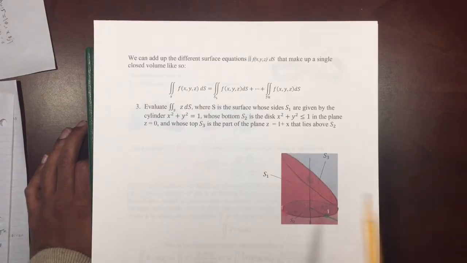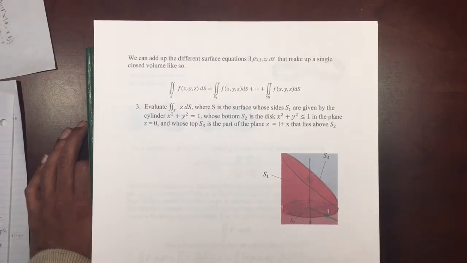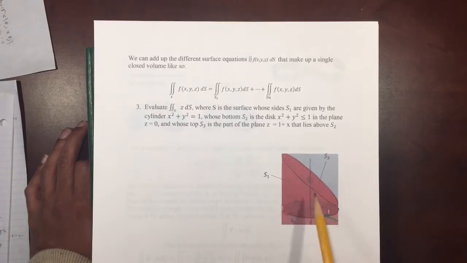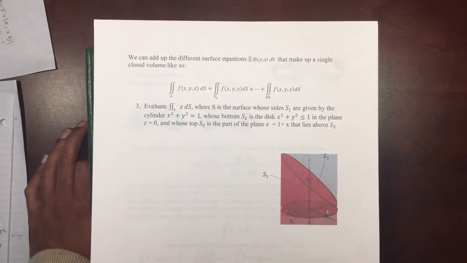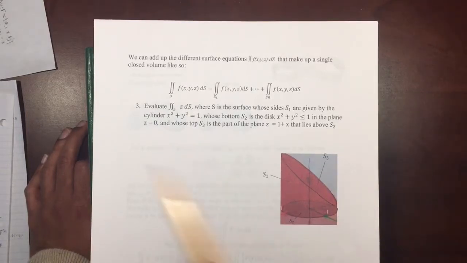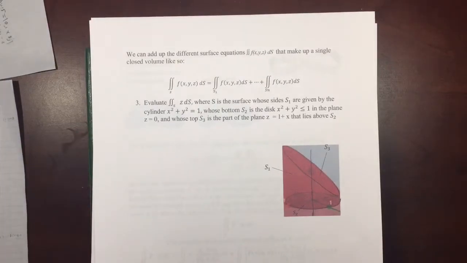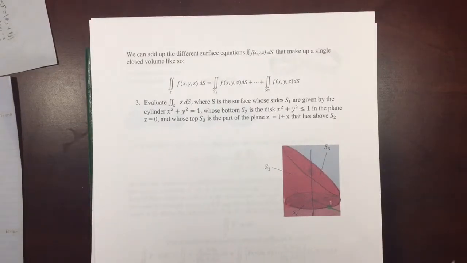And so we have 3 different surfaces here: S1, which is the lateral face of the cylinder, S2, which is the bottom face of the cylinder, and S3, which is the diagonally cut side of the cylinder. What we can do is take the different surfaces apart, integrate them, and then add them together at the very end.